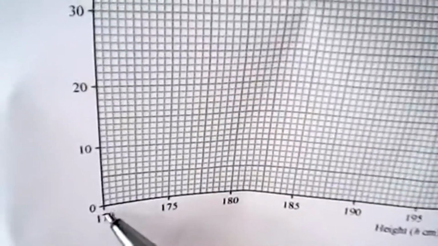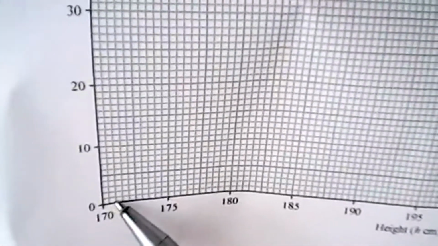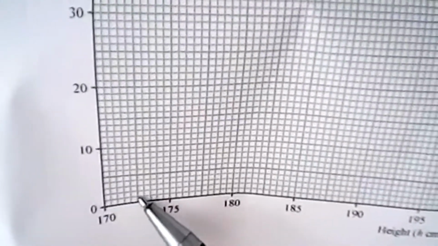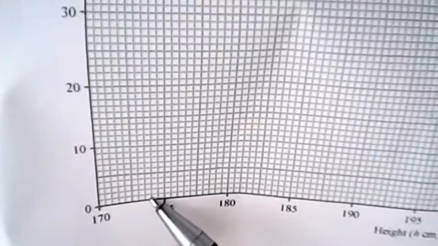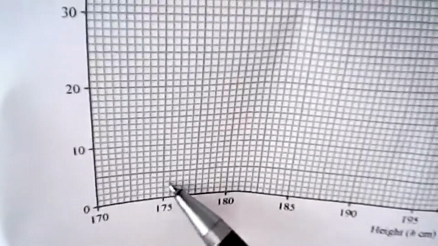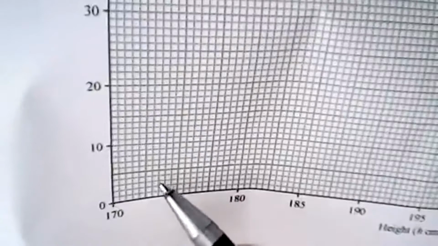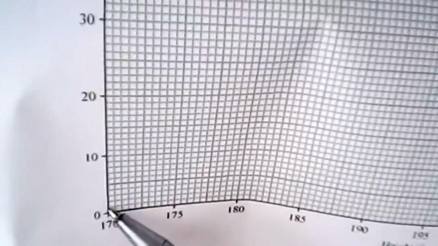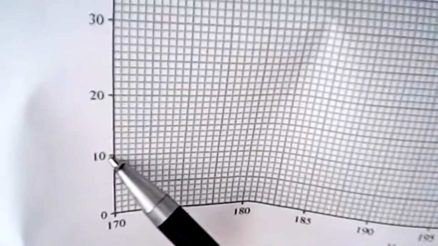So for every 2 little squares it's worth 1 unit. 1, 2, 3, 4, 5. So 2 little squares, 1 unit. Now on this y-axis part, that's straightforward because it's 10 little squares, 10 units.